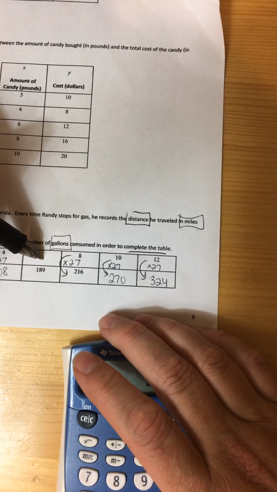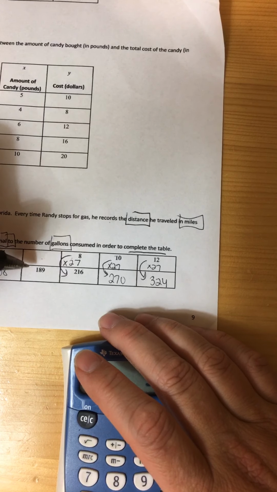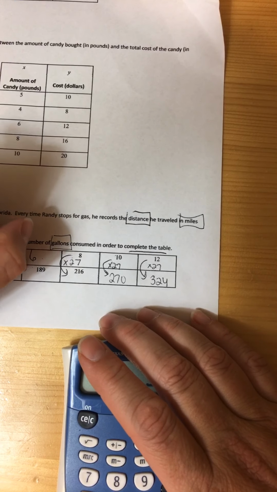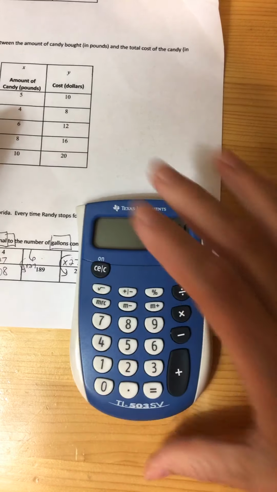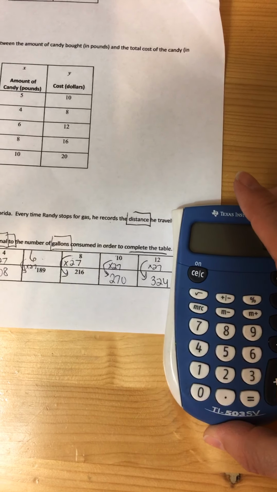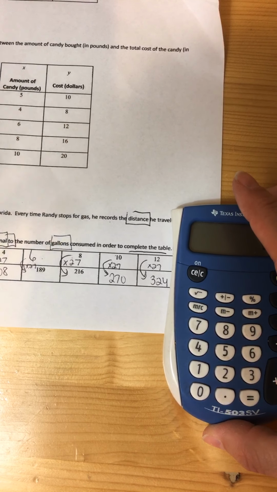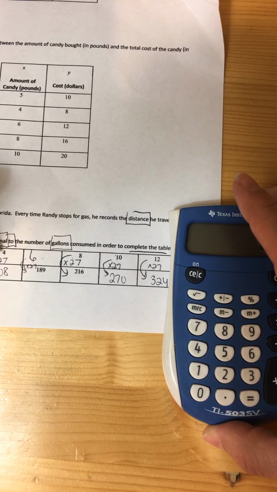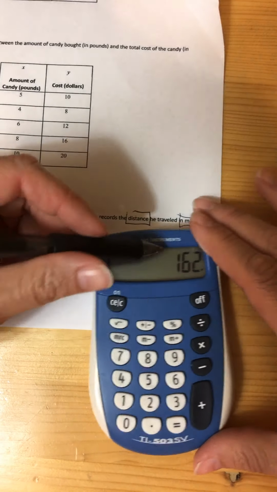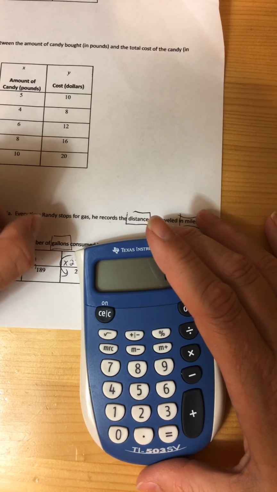So back here to this one, and there's not necessarily a sequence going on here. Some kids want to just stick 6 in there, but if you take 6 and multiply it by 27, you're going to find out that that is not the correct answer. So that's what I said about being careful about just trying to go by patterns that you see in the table. Make sure you're looking at the relationship between the two quantities. So 6 times 27 is actually 162. So 6 is not the right number.